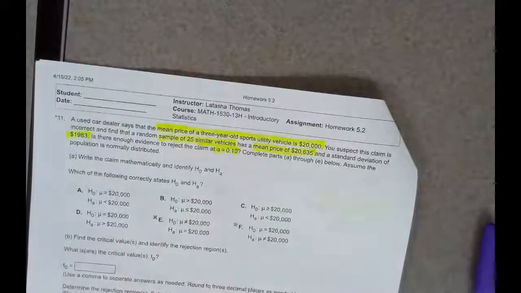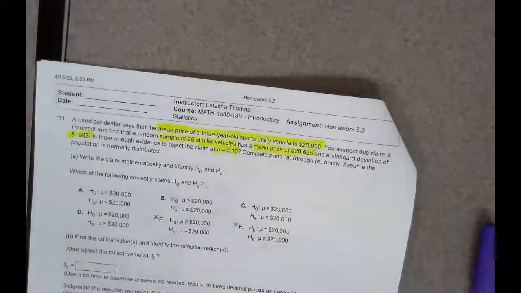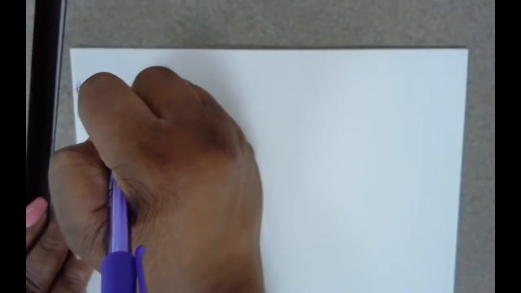I'm going to write out what I know on another sheet of paper. Okay? So what I know is that the claim is that the mean is equal to $20,000 for the price of the vehicle.